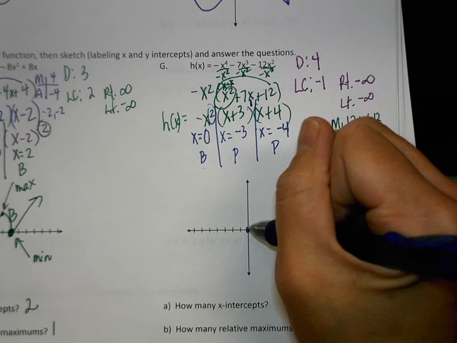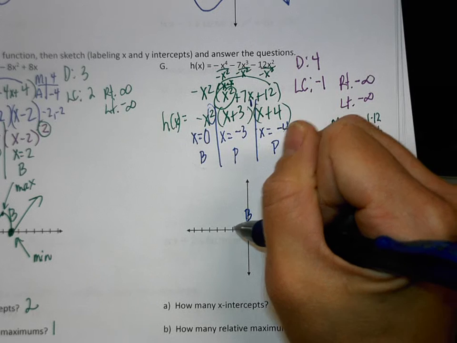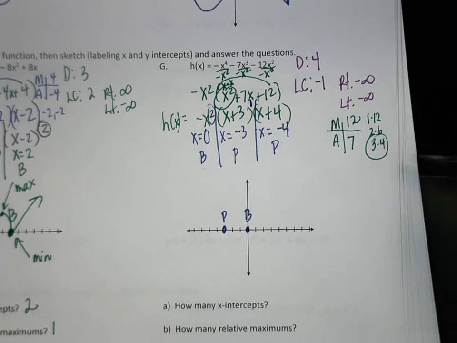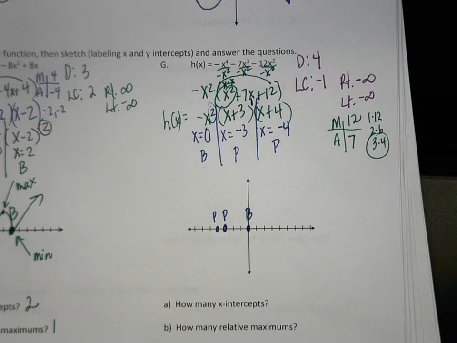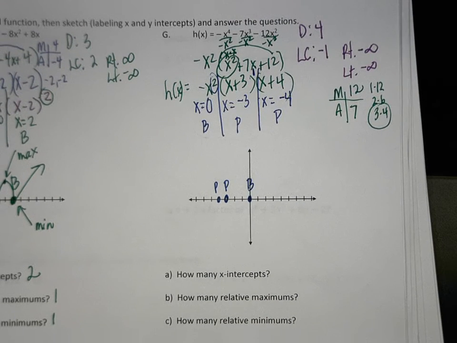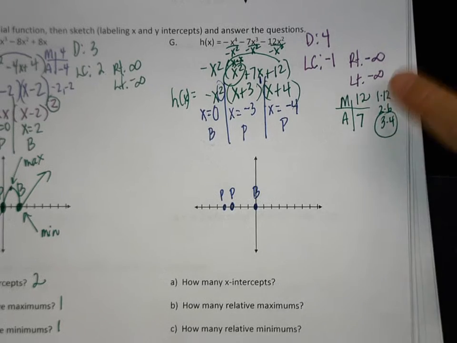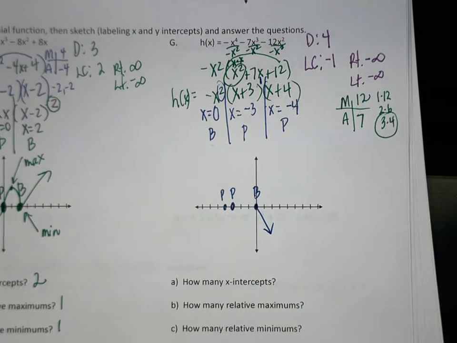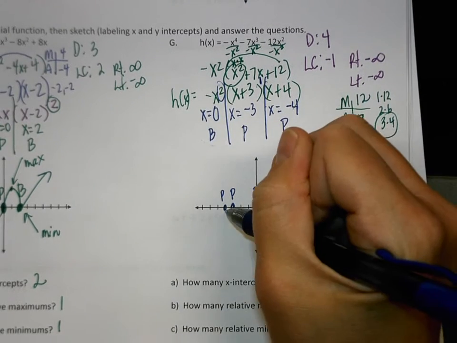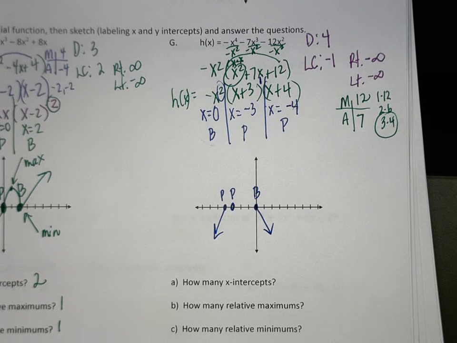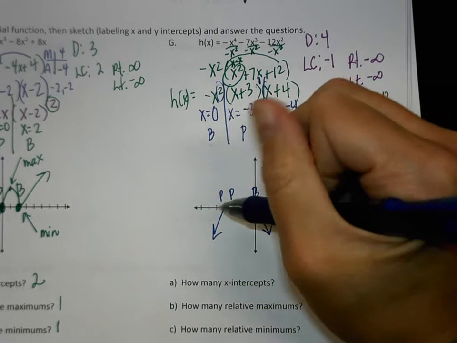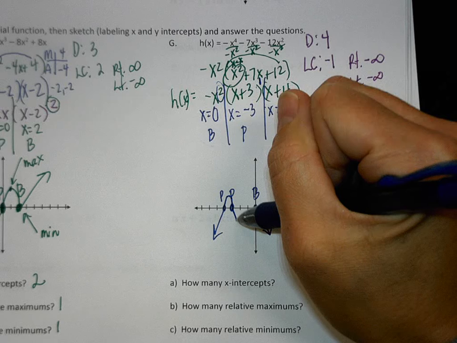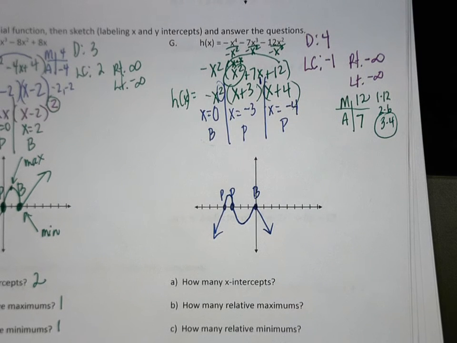Okay, so let's go mark our graph. So we have 0, which is a bounce. We have -3, which is a pass. And we have -4, which is a pass. My right end behavior we know is -infinity. My left end behavior we know is -infinity. And then we're just going to finish this graph off. Do I need to find my y-intercept on here? Nope, because we already have it at 0. So it passes through. We pass through again. And then you can see there, it bounces.